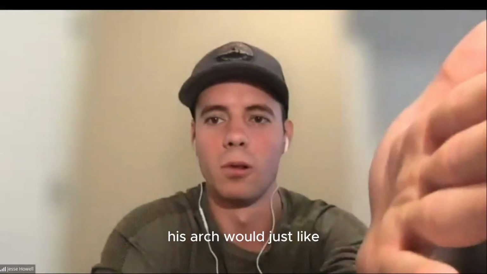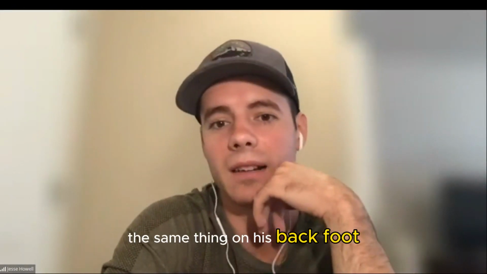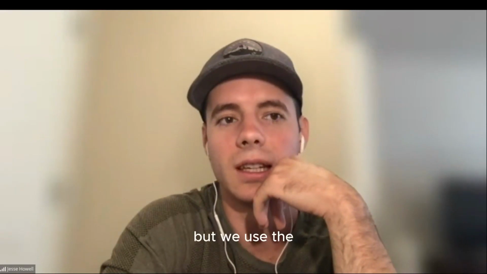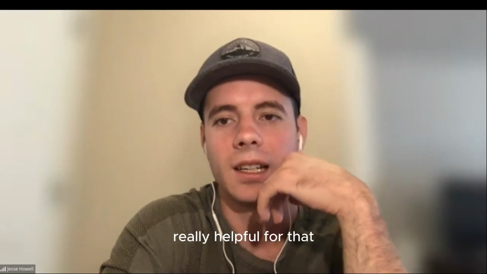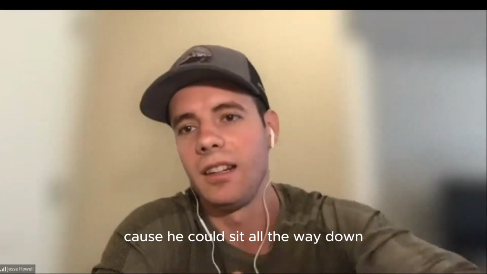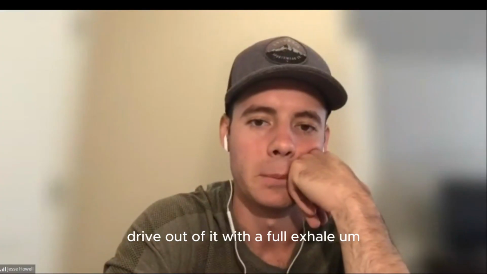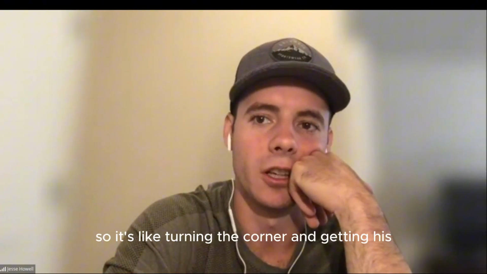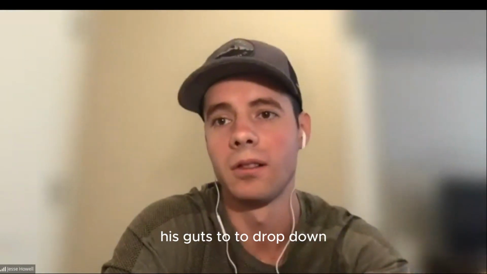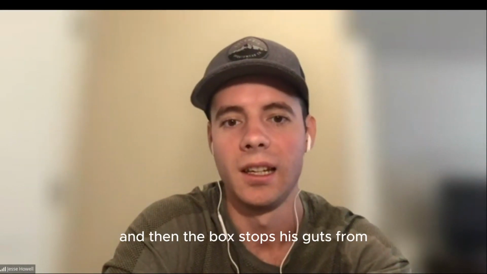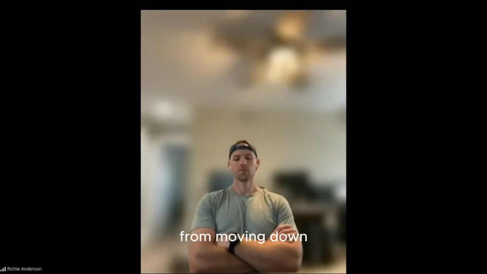His arch would just roll to the outside immediately, and it would be the same thing on his back foot. So I think the box squat was really helpful for that, because he could sit all the way down and then drive out of it with a full exhale. It's like turning the corner and getting his guts to drop down, because he comes to a full sit, and then the box stops his guts from moving down.